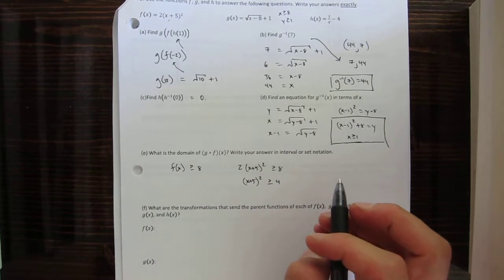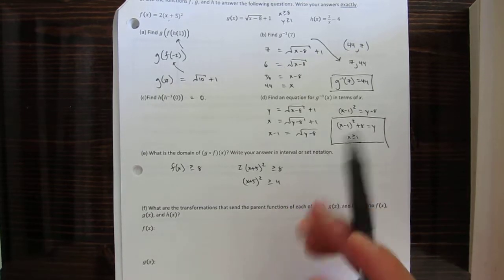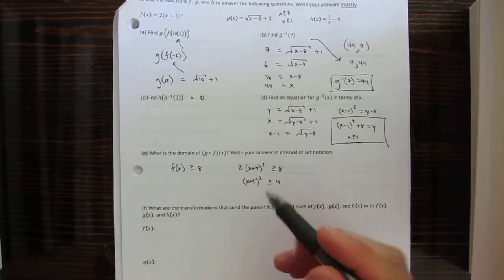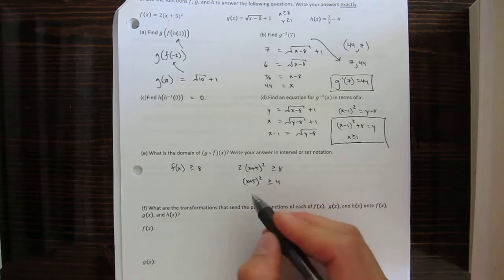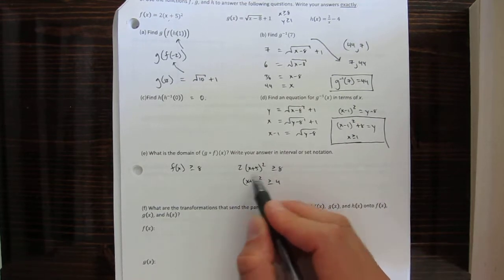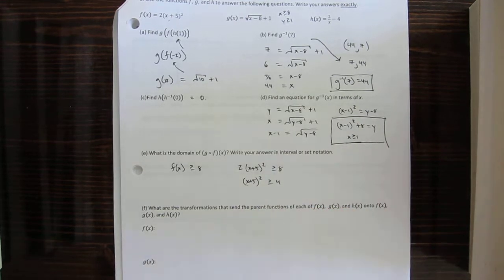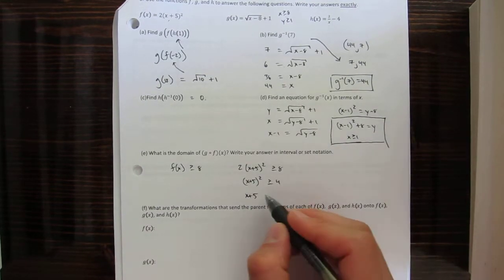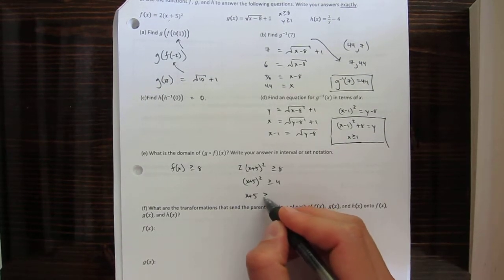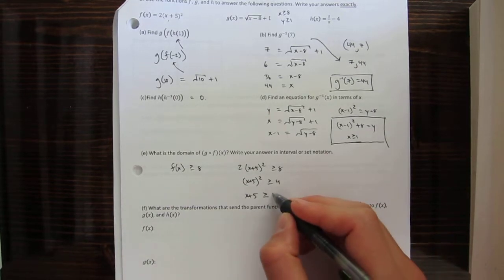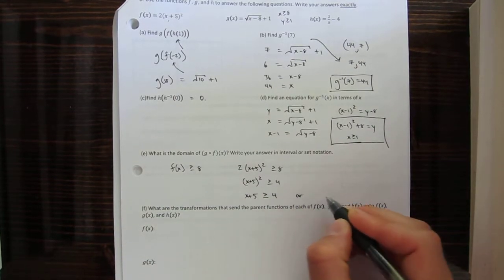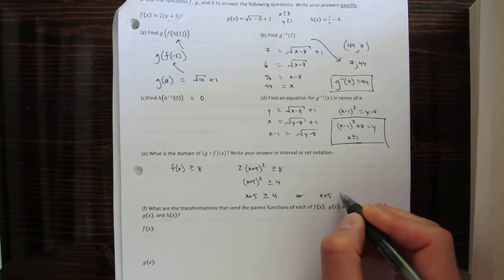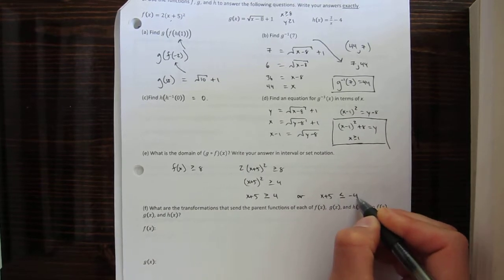4. Now I gotta be careful when I take a square root, right? Because I get the positive and the negative. So basically what this tells me is I need this thing to be greater than or equal to 4. That means that x plus 5 needs to be greater than or equal to 4, or x plus 5 needs to be less than or equal to negative 4.